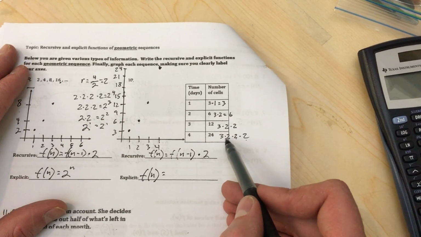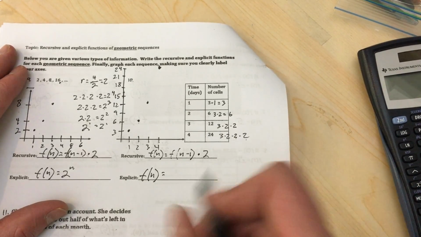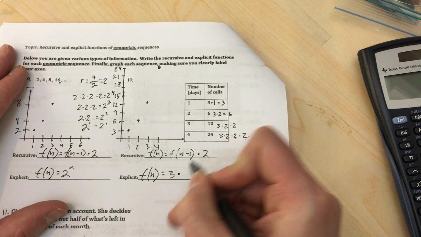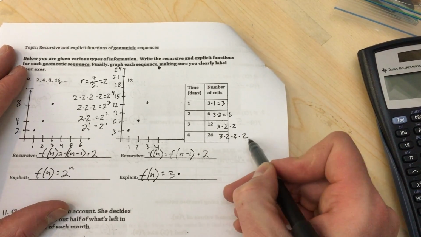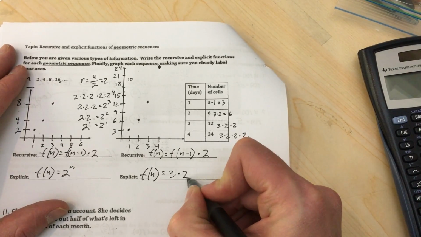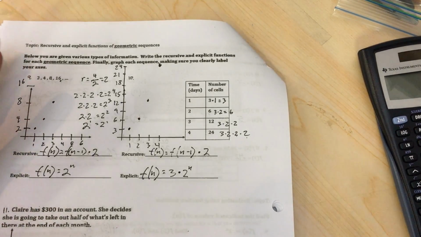So you can start seeing where our exponent's coming from. The 3 is only being multiplied 1 time. So there's only one 3 being multiplied in there, but the repeated multiplication happening is that 2. So this is going to be 2 to the n. But it's not quite right.